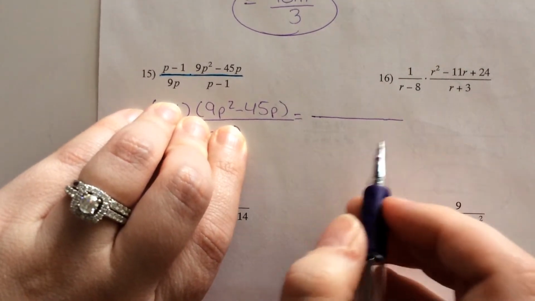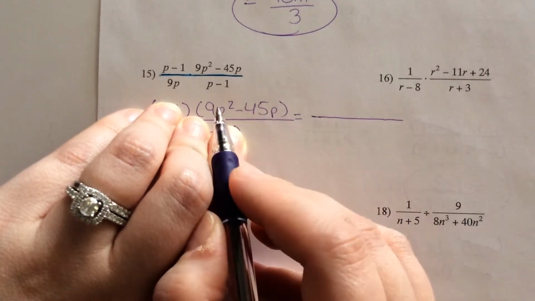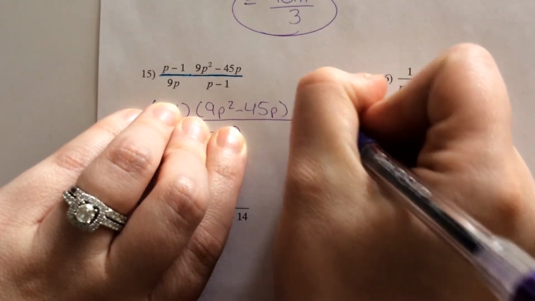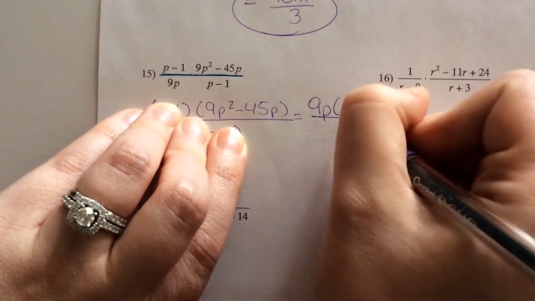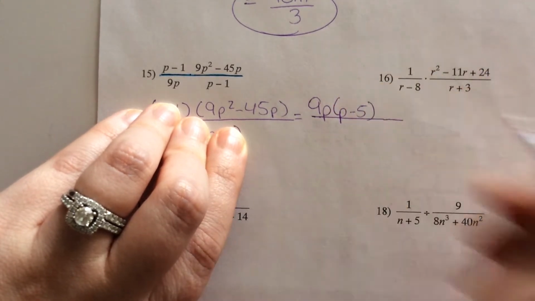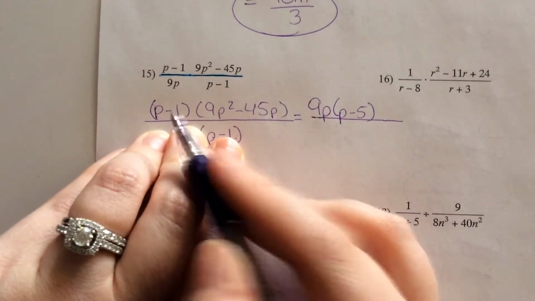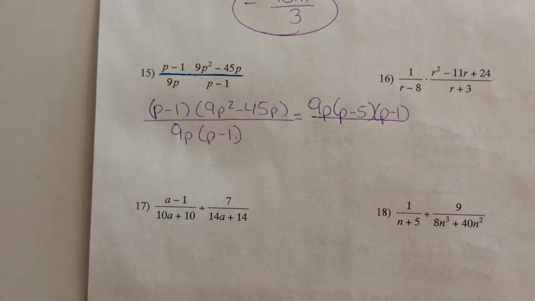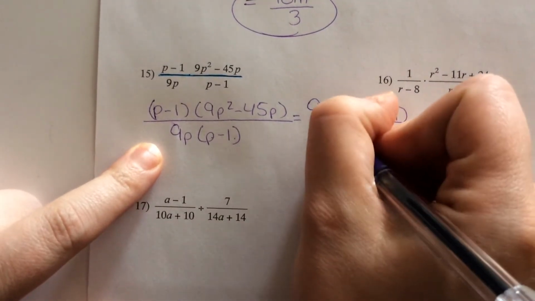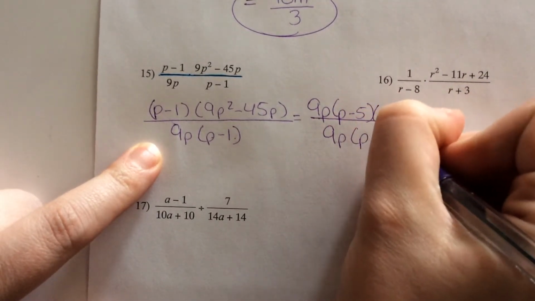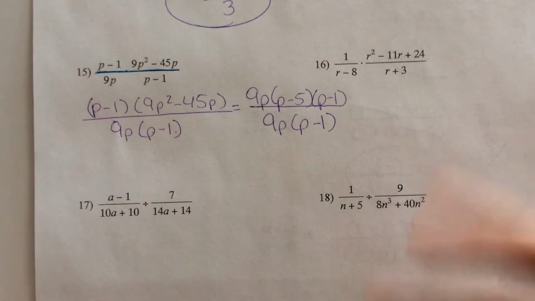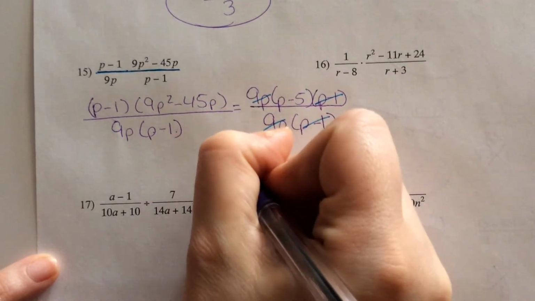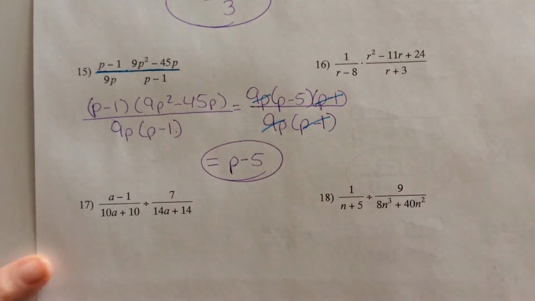If you want to cover up everything else for a second, you can. I'm kind of running over into 16. All right, so the only thing I can factor out of here is 9. 9 will go into 45. And they also have a p. So I'm going to take 9p out to the front. And I have p minus 5. And I did not forget about that p minus 1. It doesn't matter which order they go in, which one goes first, which one goes second. It really doesn't. In the denominator, 9p times p minus 1. Okay, so we have a couple of things here that are going to cancel. P minus 1, 9p. Final answer, only thing left is p minus 5.